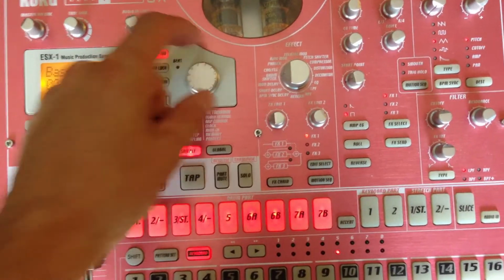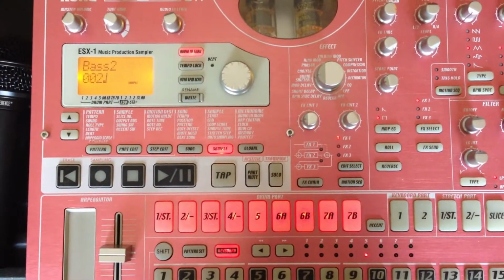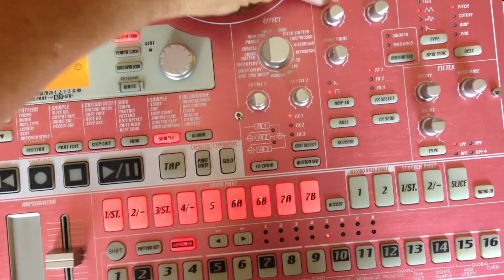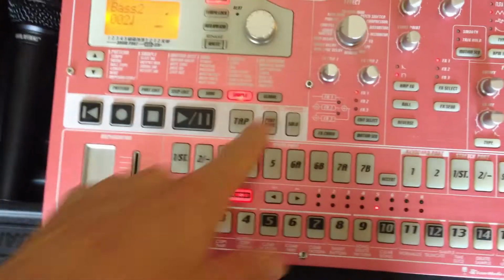Bass 2 is similar. A bunch of Reeses. Some good FM and so on and so forth.